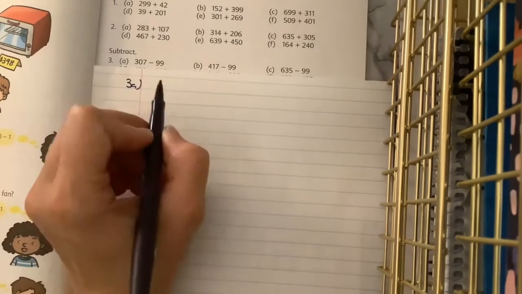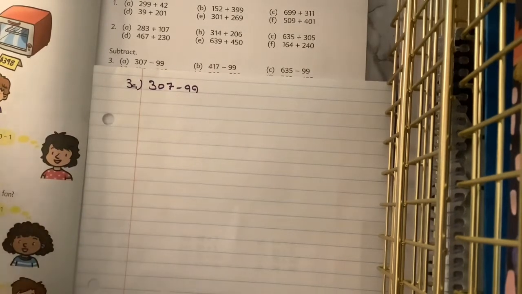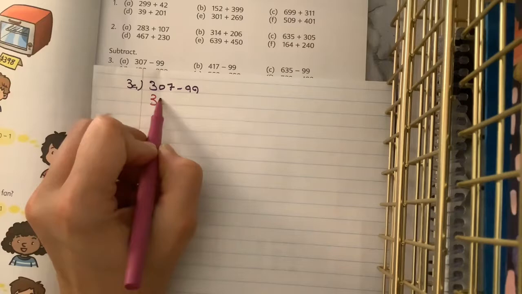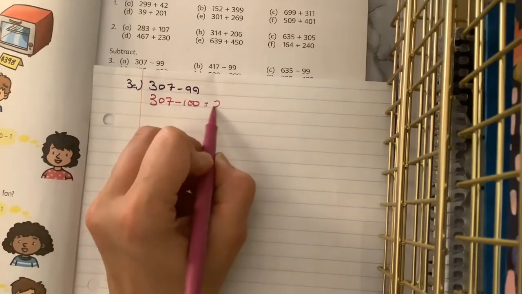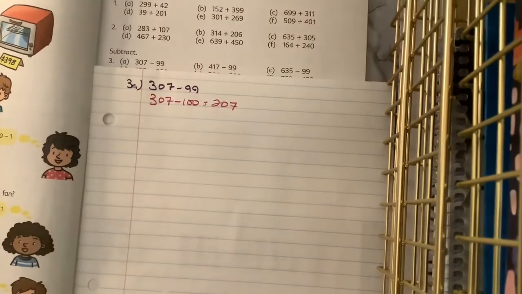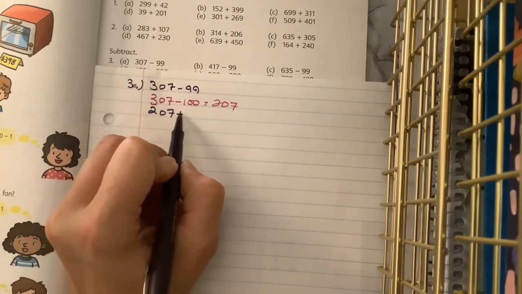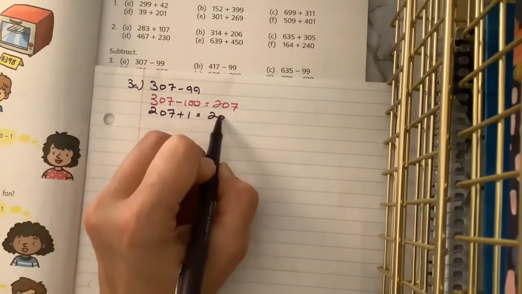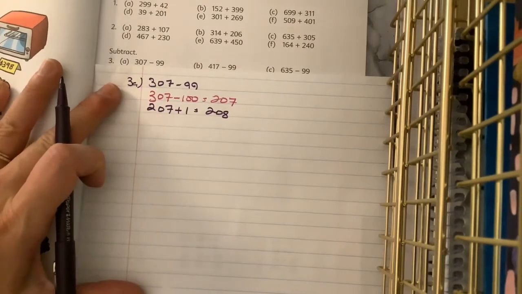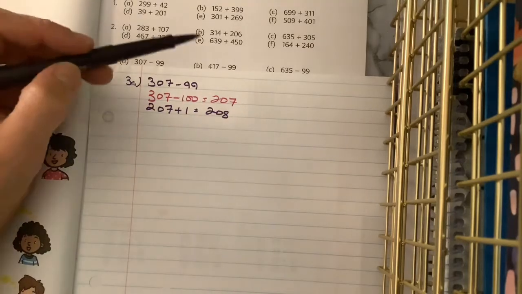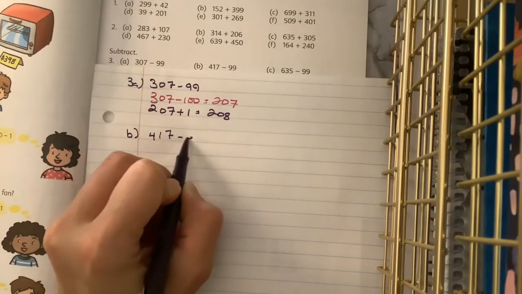So for 3A, we're still close to 100. So we're going to subtract 100, which gets us 207. But remember, we took away one too many. So we need to add one back. So our answer is 208. If you did not pause and try this one on your own, I want you to try B. I want you to pause and try B on your own and then come back and see how you did.